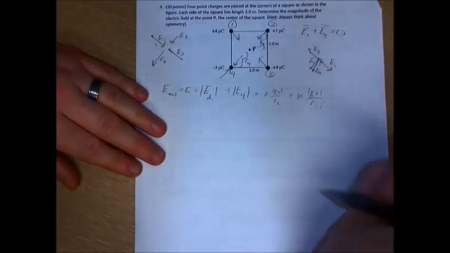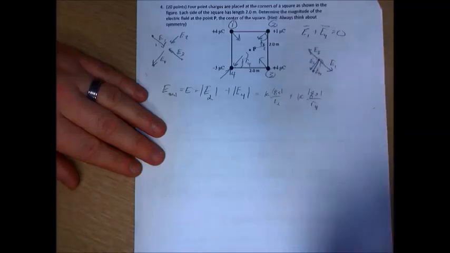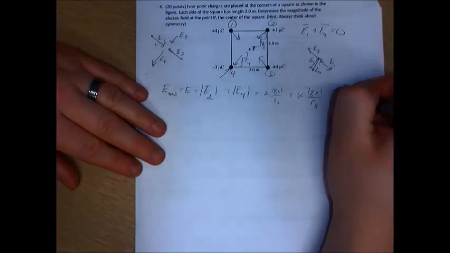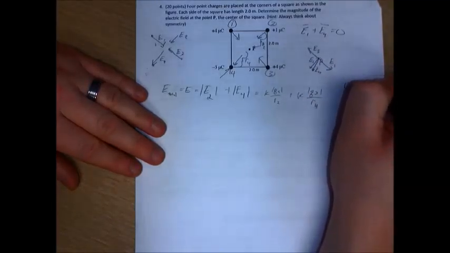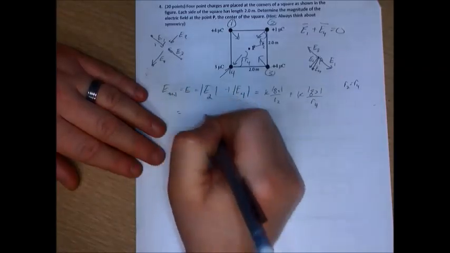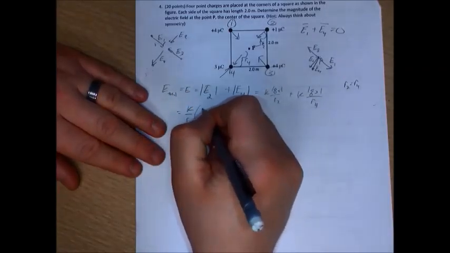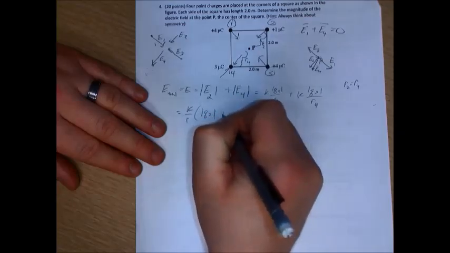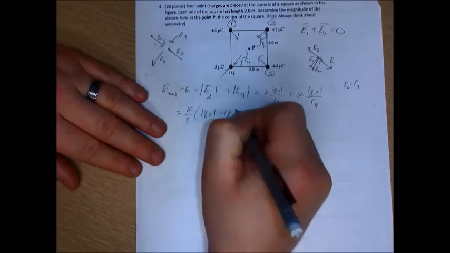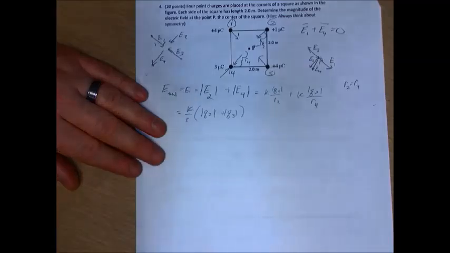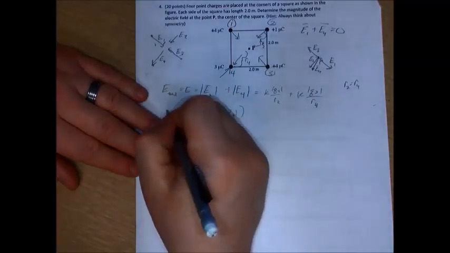Oh gosh, these subscripts all mixed up. This is R4. Okay, well we know that R2 equals R4, so we can dispatch with that stuff quickly. So K over R squared is equal to Q2 plus Q3. So far so good. We just need to find out what the radius is.